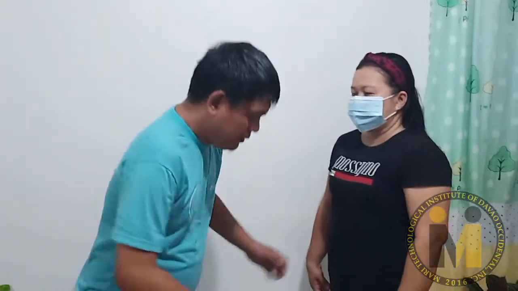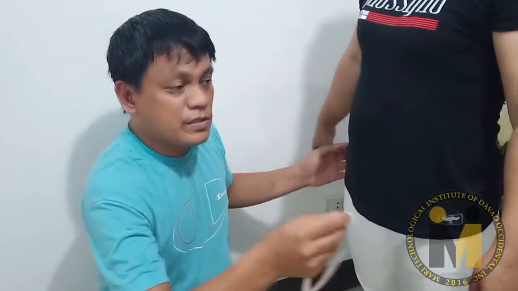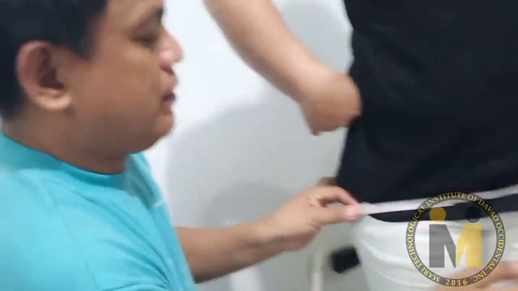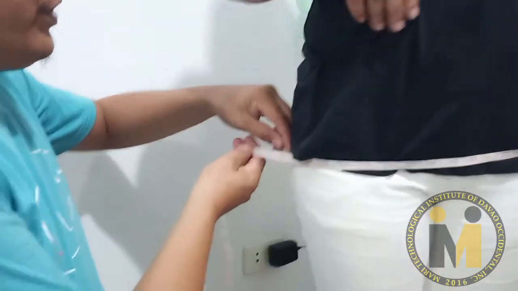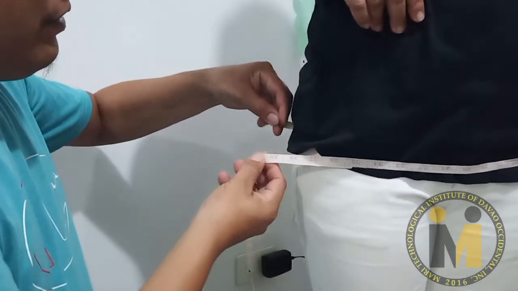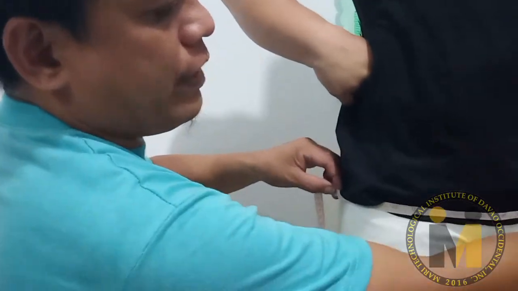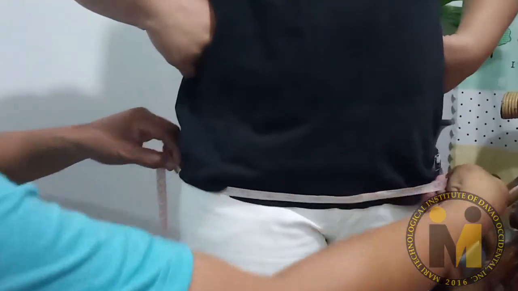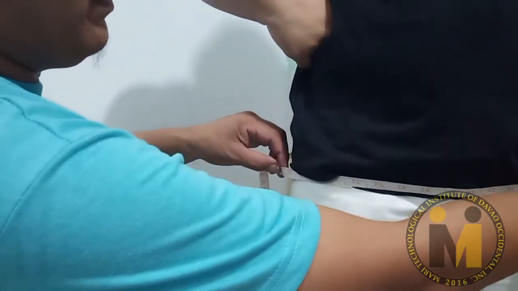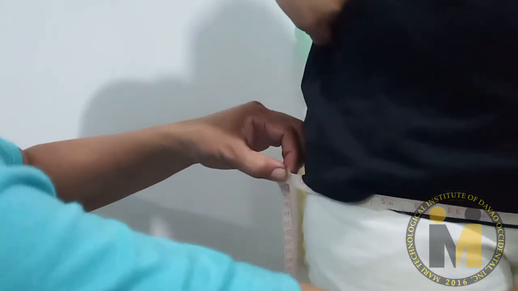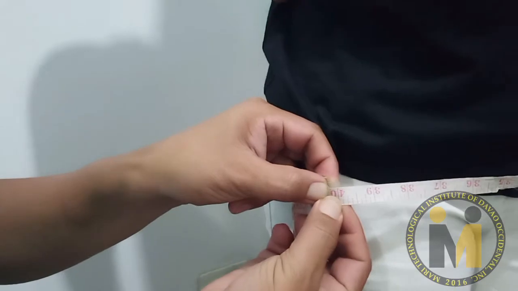Next to be measured are the circumferential measurements. First circumferential measurement is the waist. In getting the waist, next is the hip circumferential measurement of the client. Okay. In measuring the hip of the client, still you'll have to insert 2 fingers and place your other hand here in this area, then do this. So in this case, the hip measurement of the client is 40.